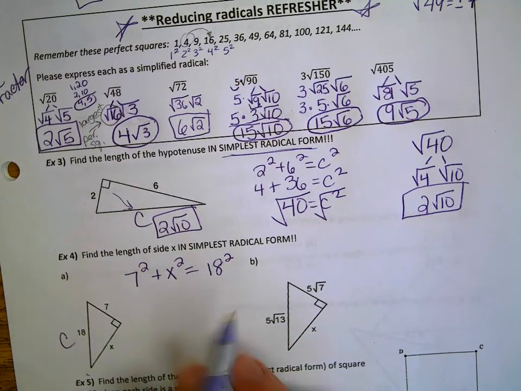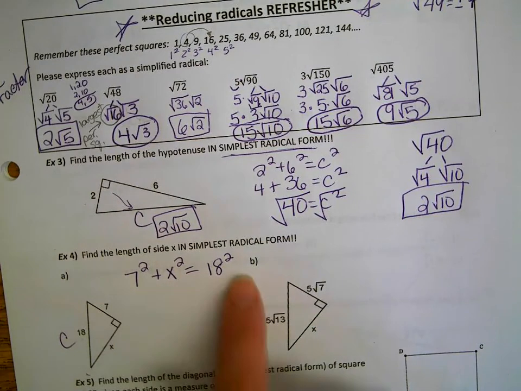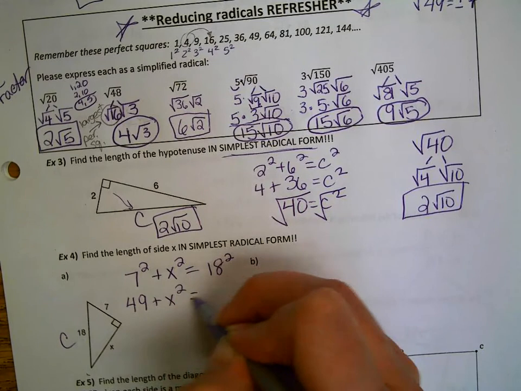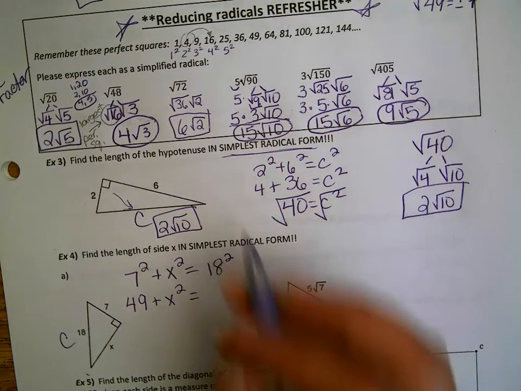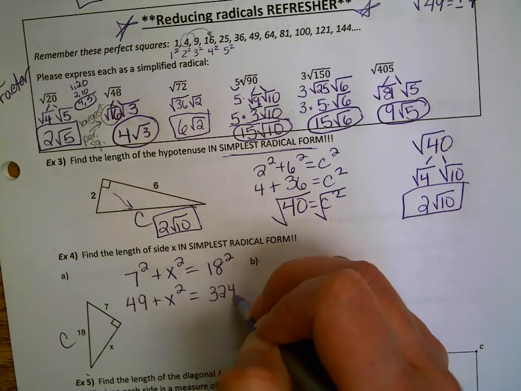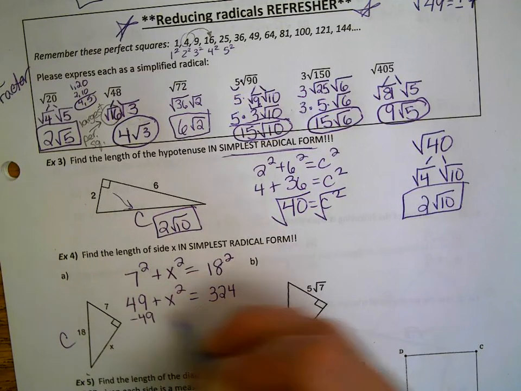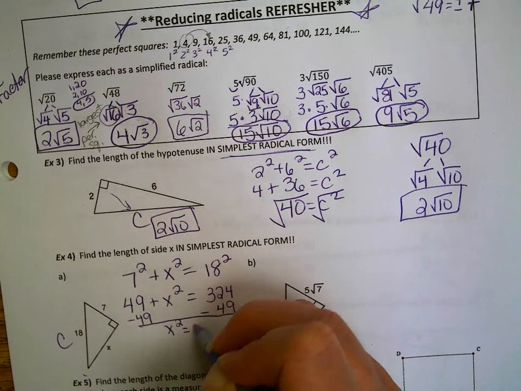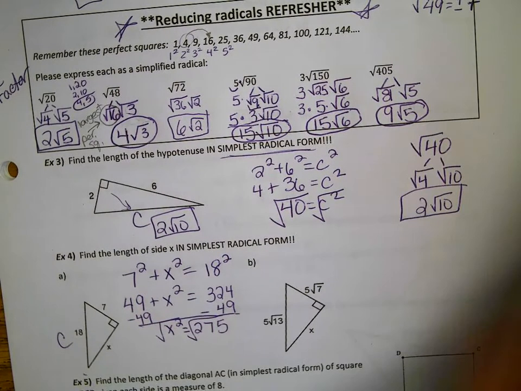A couple of us are still making some mistakes here when you're doing radicals. Make sure you square them first. So 49 plus x squared equals 18 squared, 324. We're going to subtract 49 across. X squared equals 275, square root of each side.